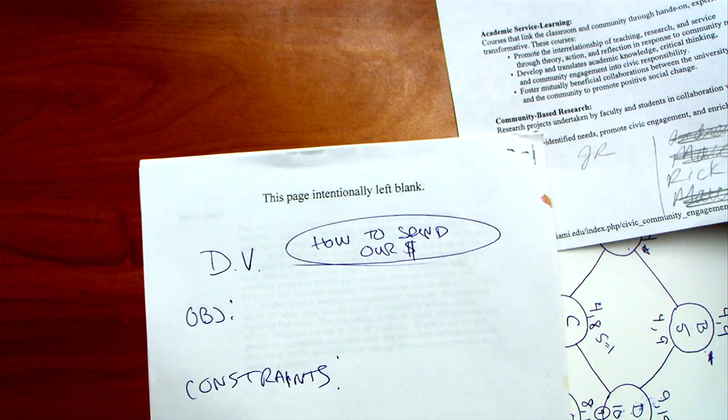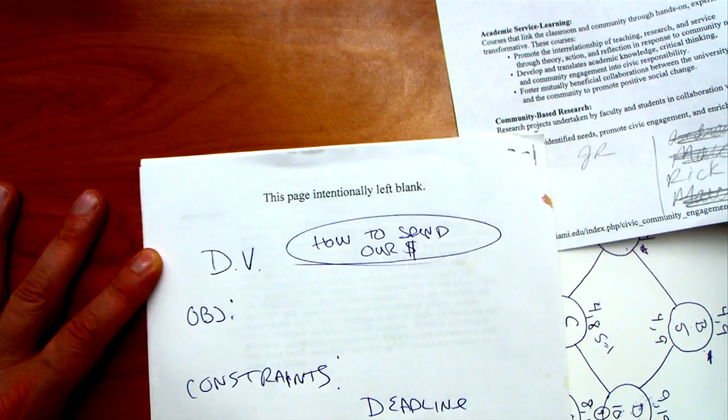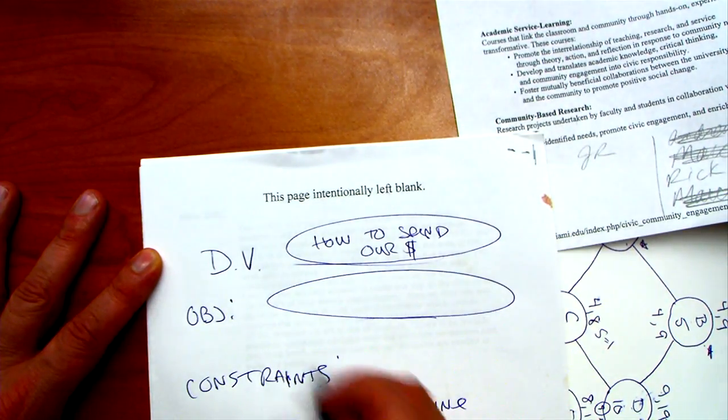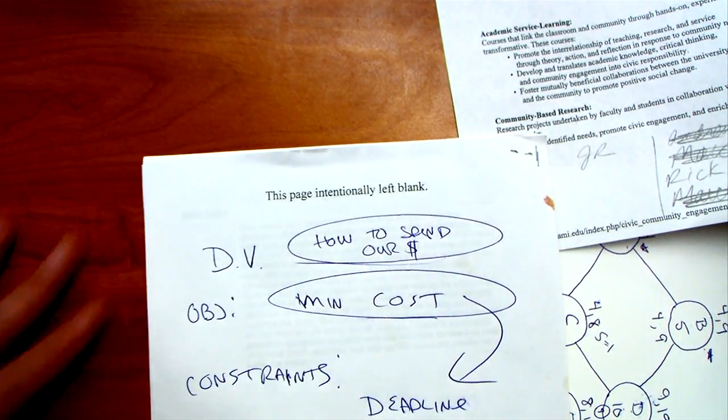So we're going to spend more money. We can think of it two ways. If the deadline is the thing we have to meet, where does that go? Is that in the objective or is that in the constraints? If the deadline is a drop-dead deadline, is that a constraint or an objective? It's a constraint. The things we have to have go in as constraints. So the deadline would be something we have to have, and our objective would be to minimize the cost but still meet the deadline.